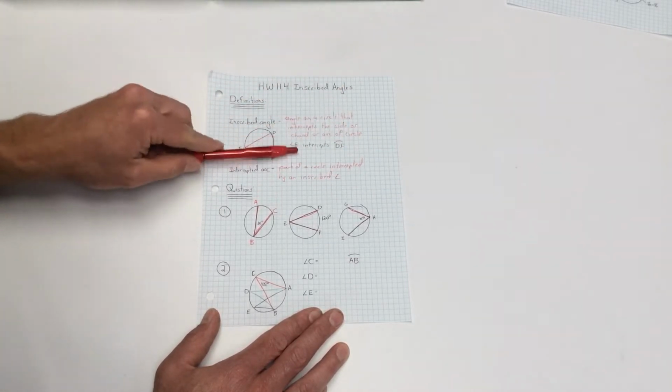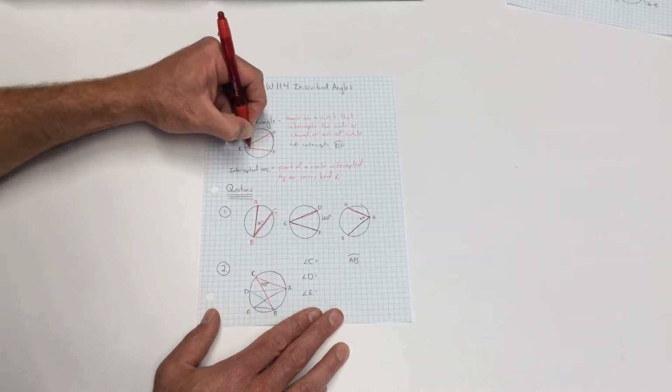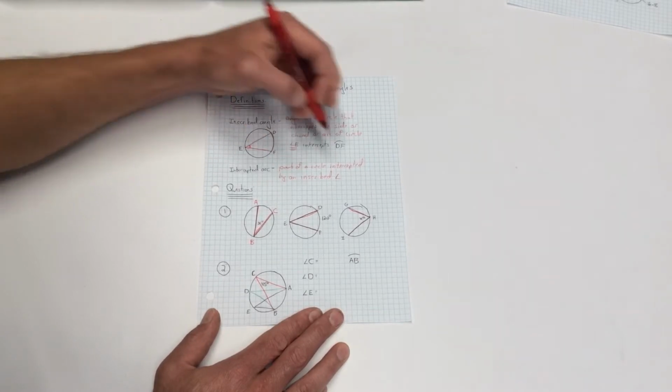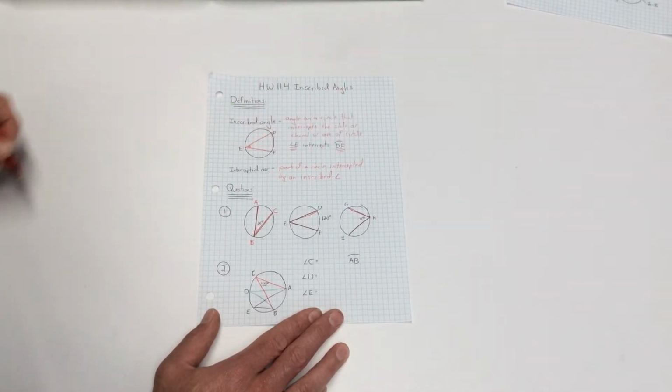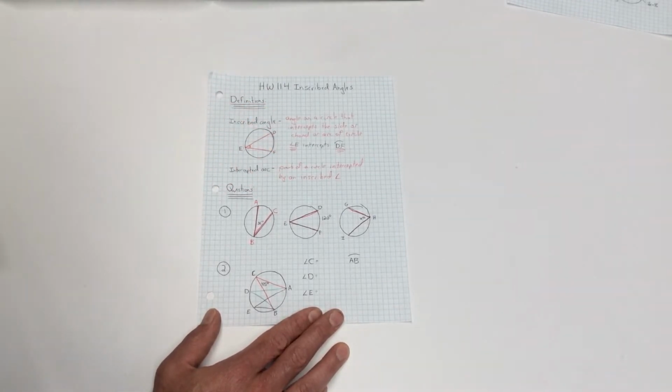This picture works for both of these, because here we have our inscribed angle, angle E, and then arc DF is the intercepted arc. That is your working vocabulary as you go through the exercises: part of a circle intercepted by an inscribed angle.